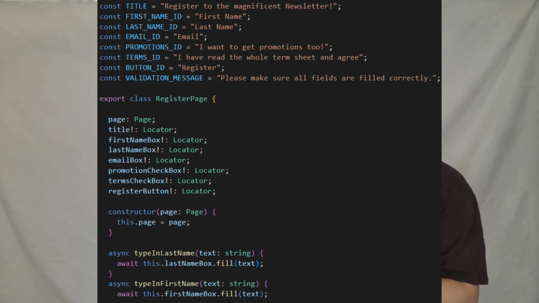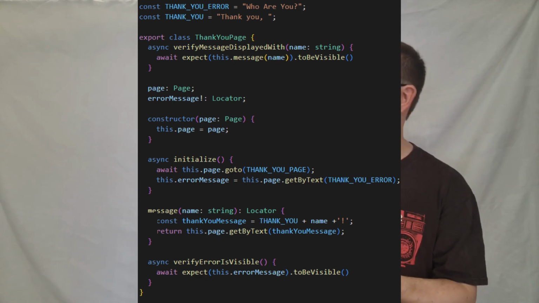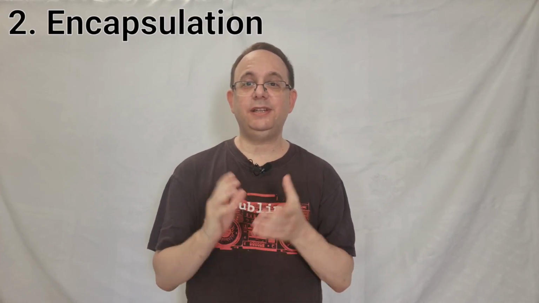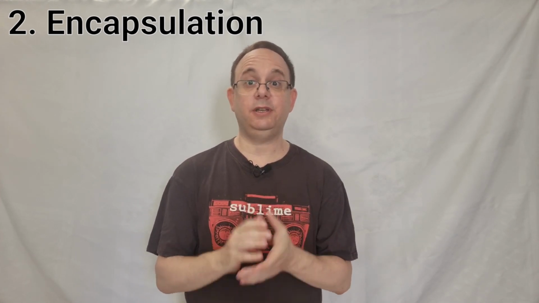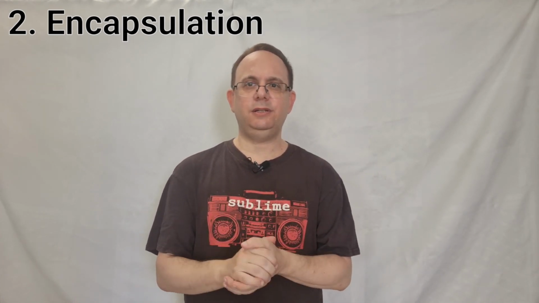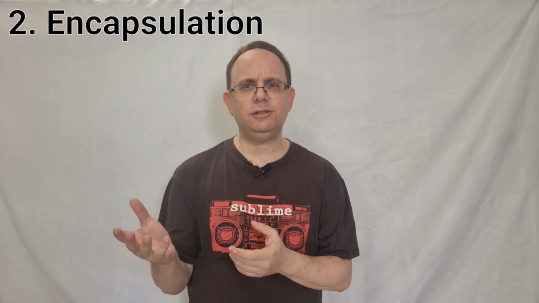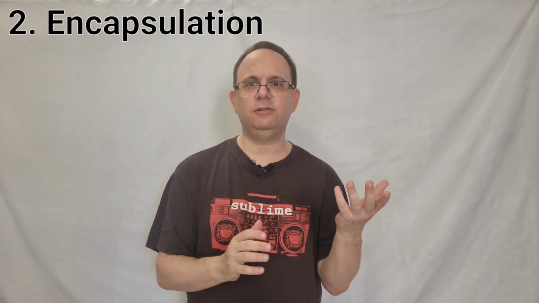So here are the 2 page objects. Here's the registration page object and the thank you page. No cross-contamination. Let's talk about the second principle, encapsulation, hiding the details of implementation from the user. In our case, the test. This way, if there are changes in the page object, the test doesn't need to know about it.